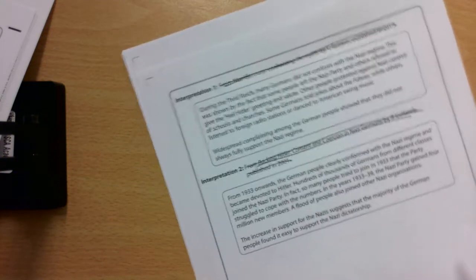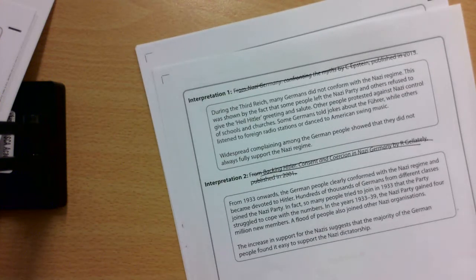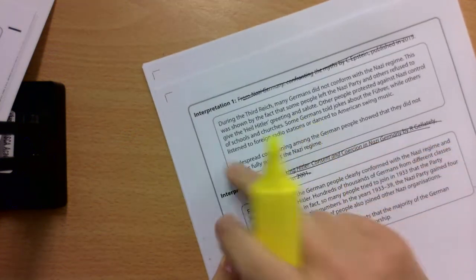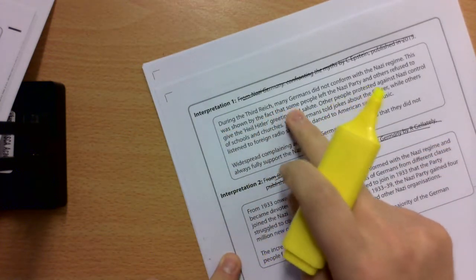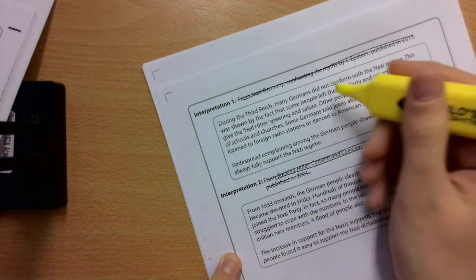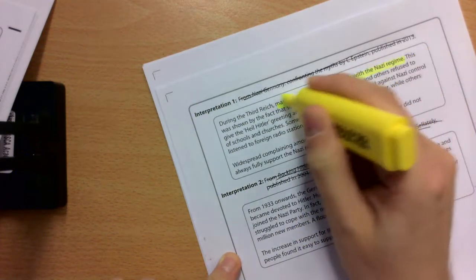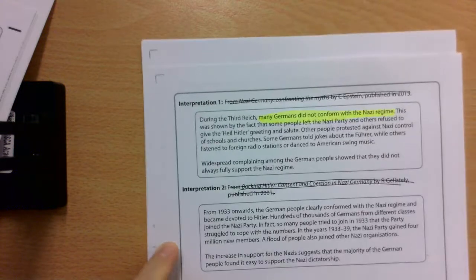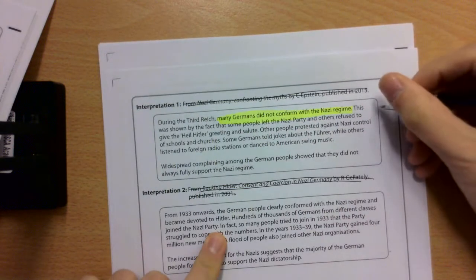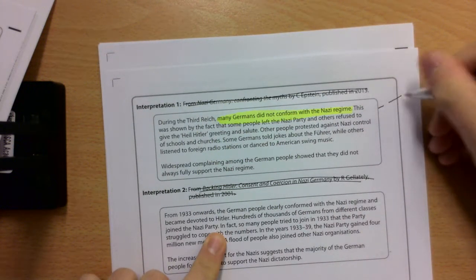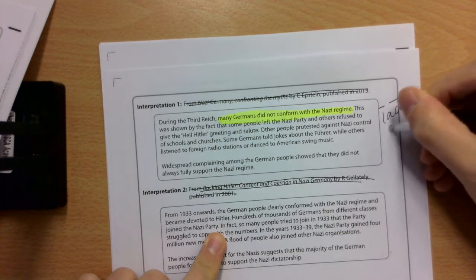So with my highlighter, I'm going to highlight anything that gives me an idea as to whether this is saying there is support or there isn't support. During the Third Reich, many Germans did not conform with the Nazi regime. Okay, that's pretty straightforward. So this first sentence tells me that this interpretation is negative, lack of support.